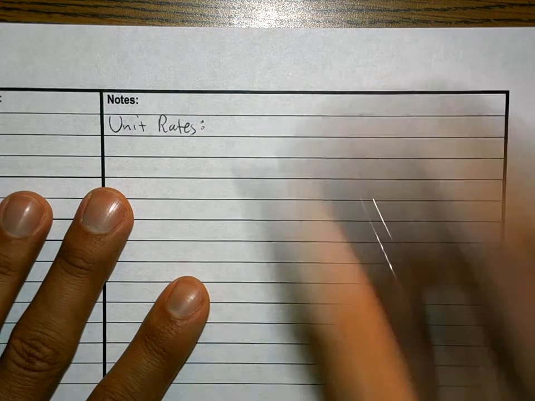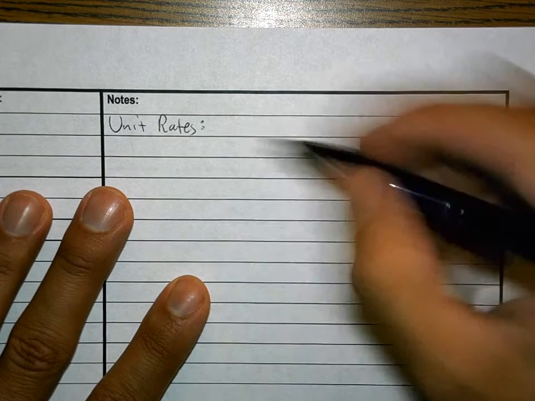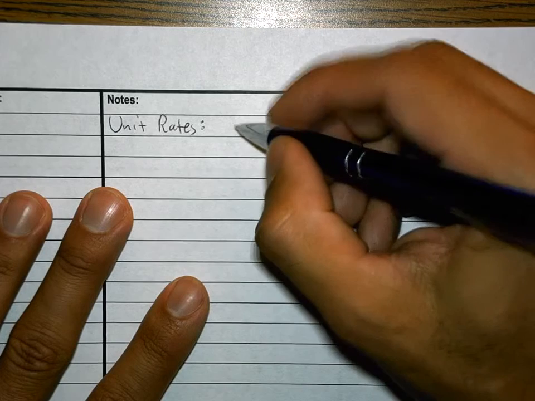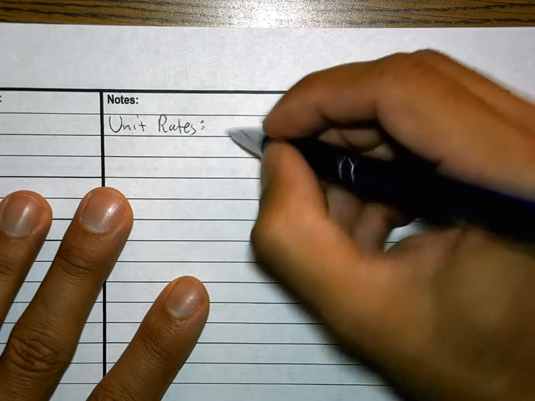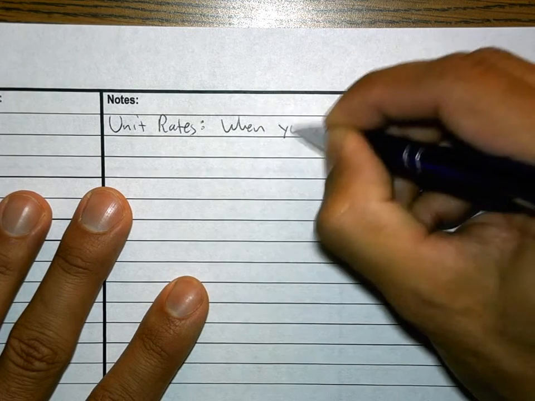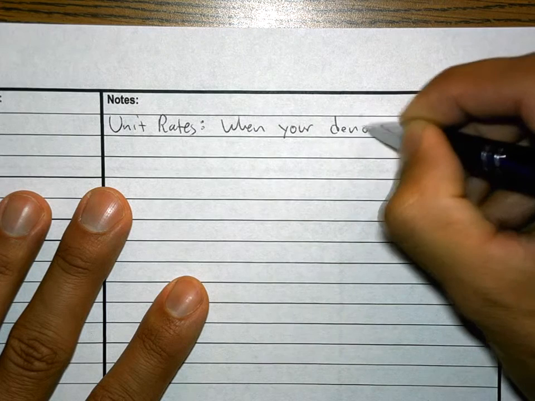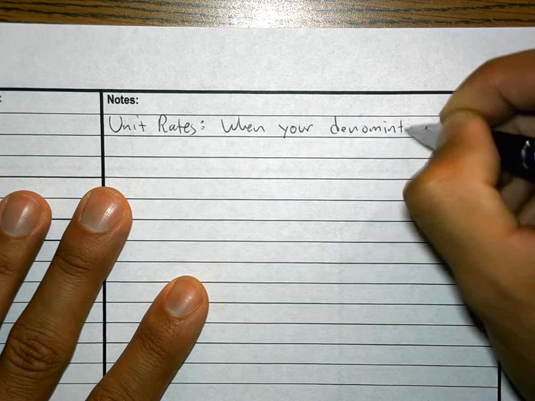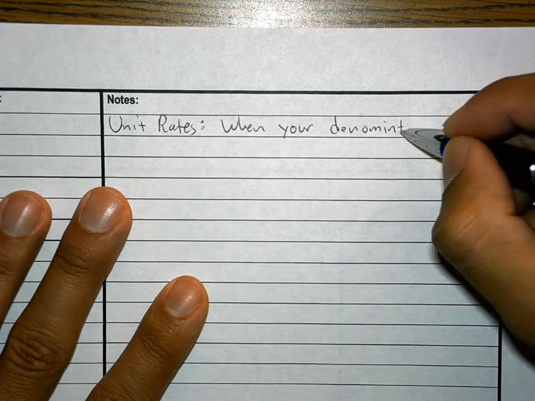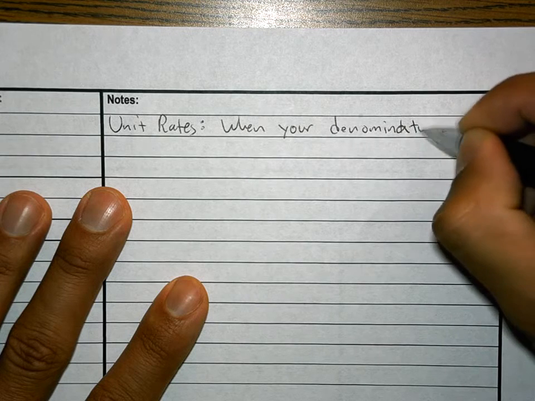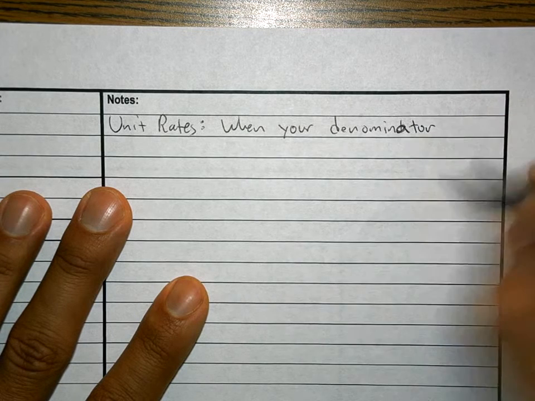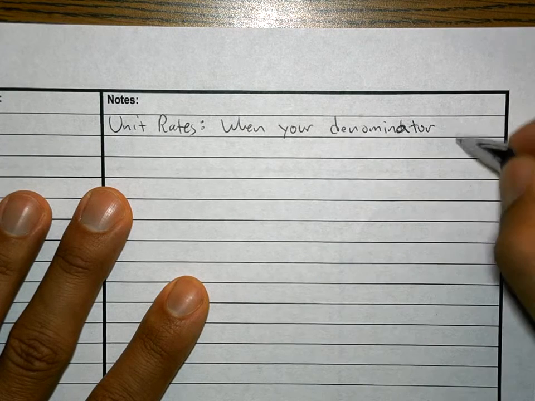Unit rates are when your denominator is equal to 1.